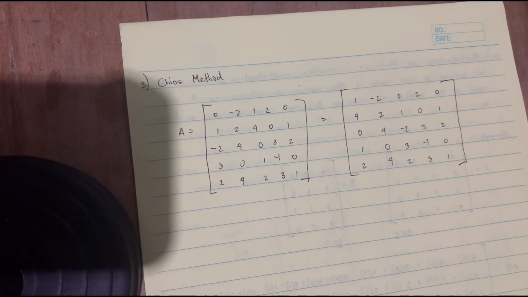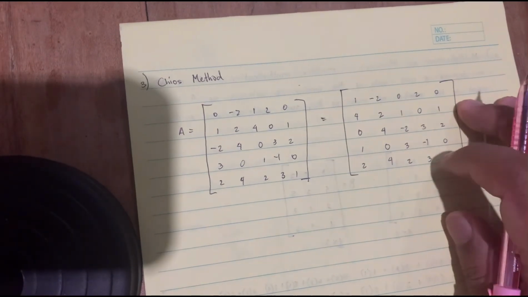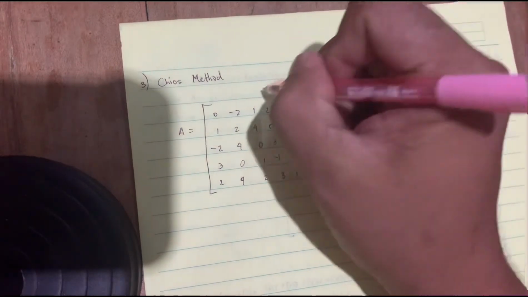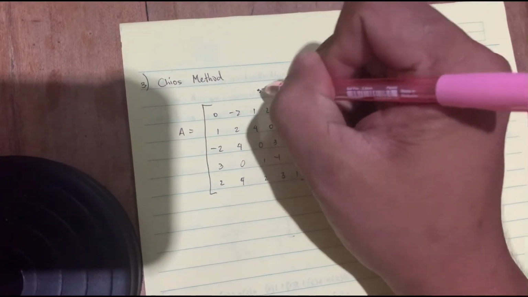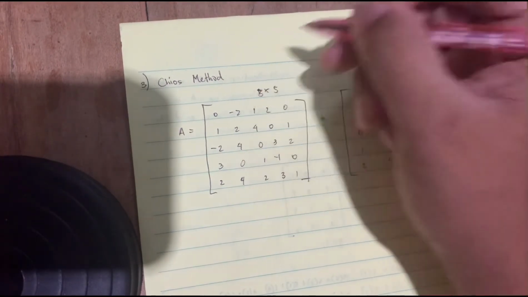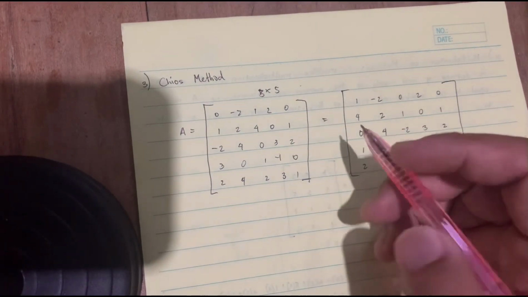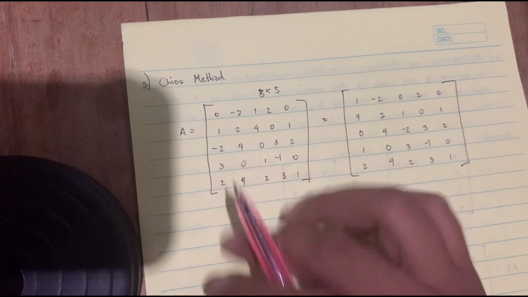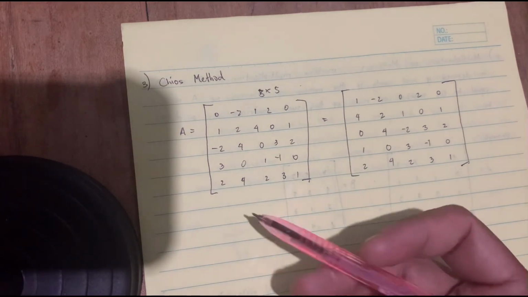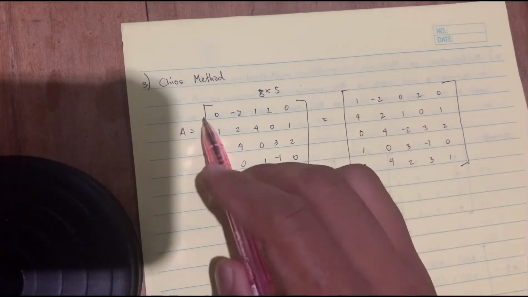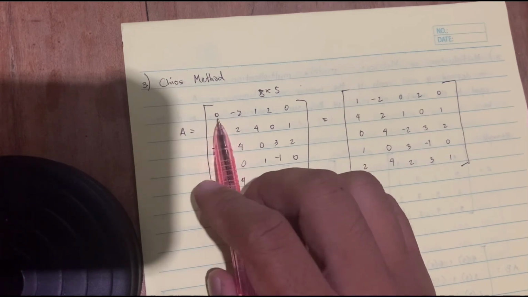GS method. May example tayo dito na 5x5 matrix. 5x5. Maganda dito. Mas magandang example ng GS method ay dapat 1 yung first column.